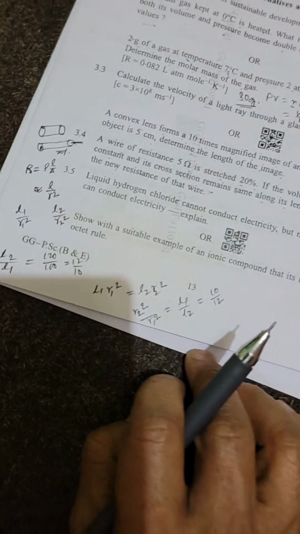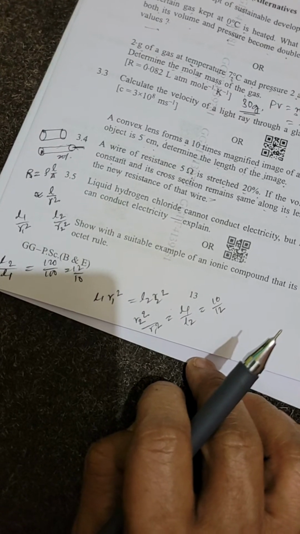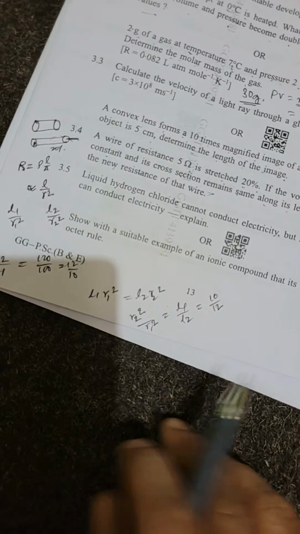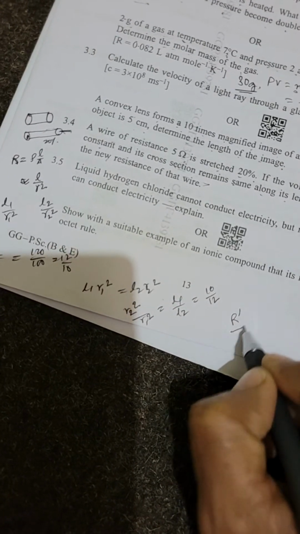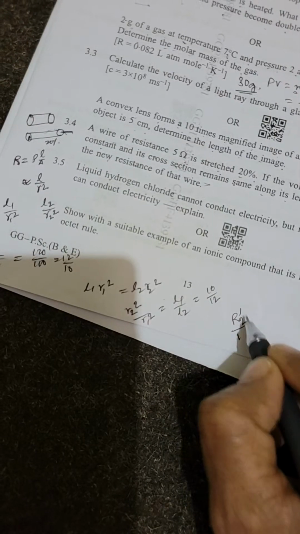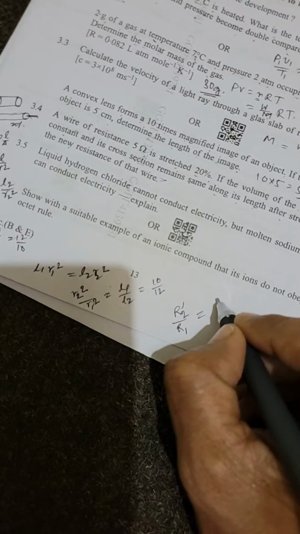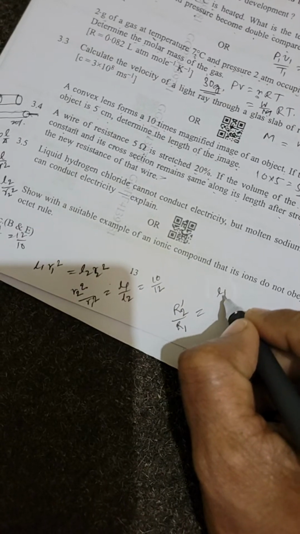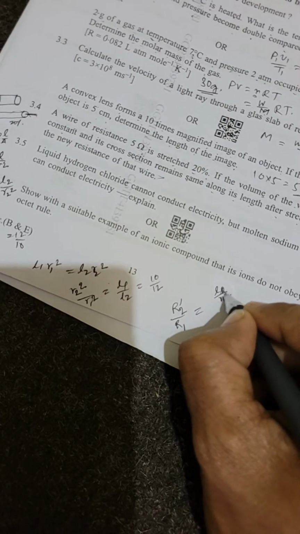Now you have to find out the resistance, right? So R2 by R1 equals what?